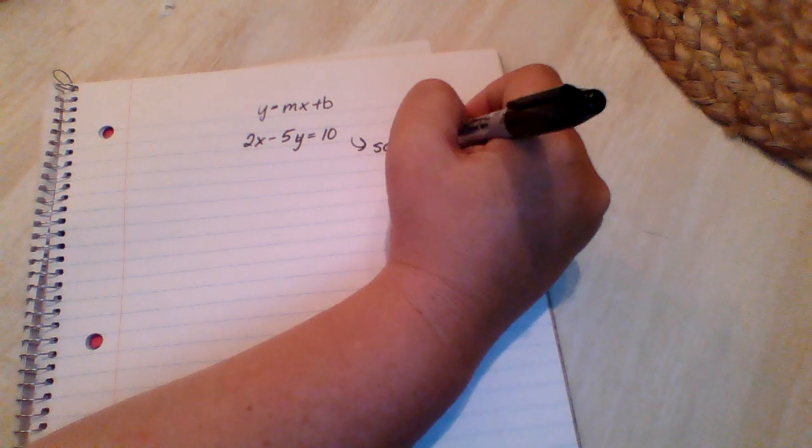So basically what we're going to do here is solve the equation for y. Okay, so what would be the first thing that we would do? We are going to subtract our 2x from both sides, right? So 2x minus 2x will cancel out. We're left with minus 5y equals 10 minus 2x. We can't subtract 2x from 10 because these are not like terms. It's kind of beginning to take the shape of this form, of this equation.